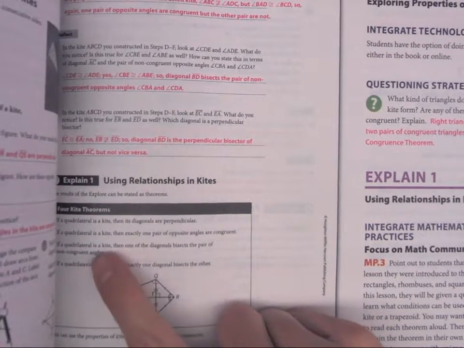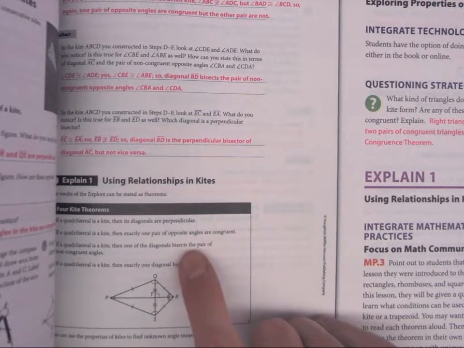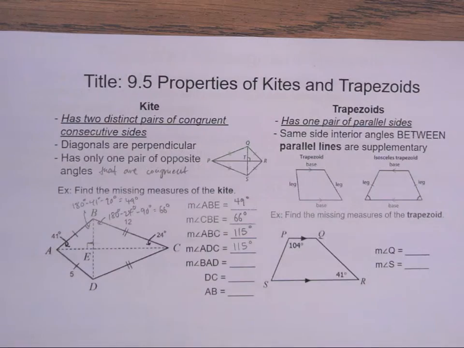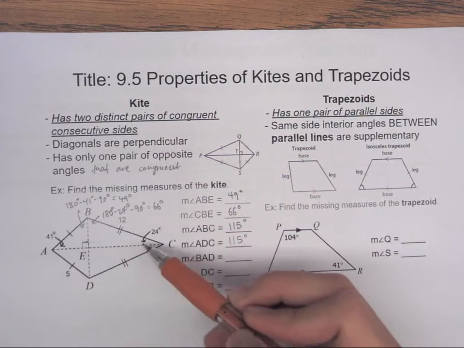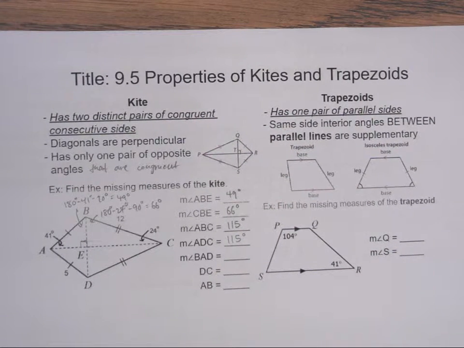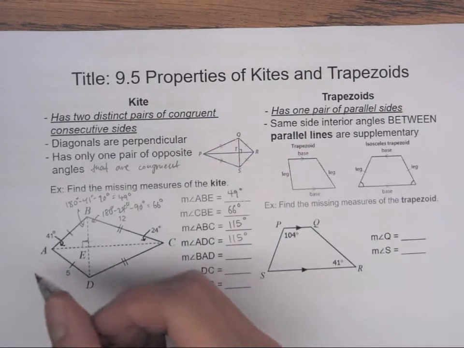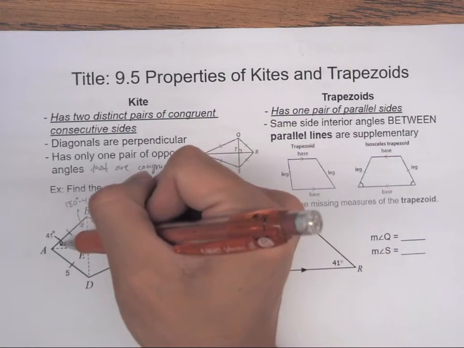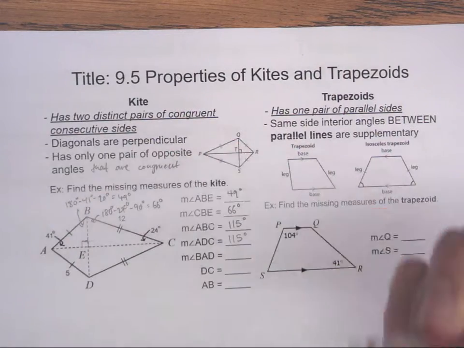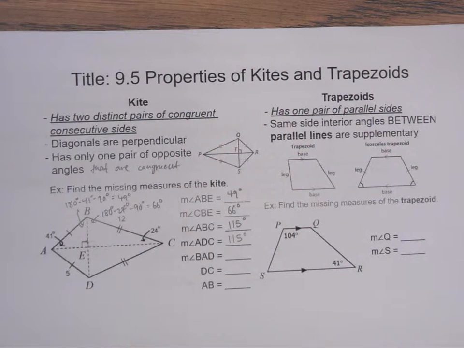For a quadrilateral that is a kite, one of the diagonals bisects the pair of non-congruent angles. Our non-congruent angles are this one and this one. Bisects means it splits the whole angle BAD into two equal parts.